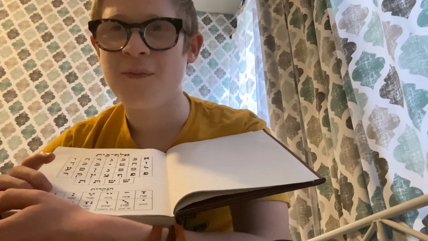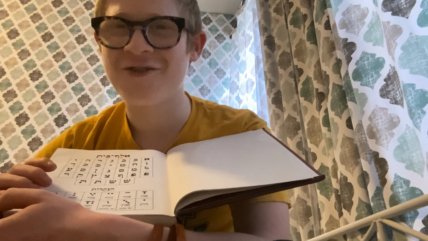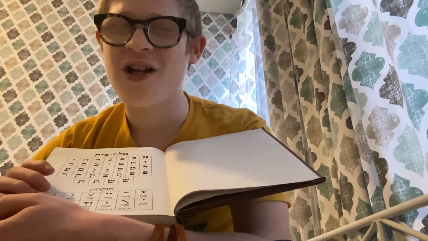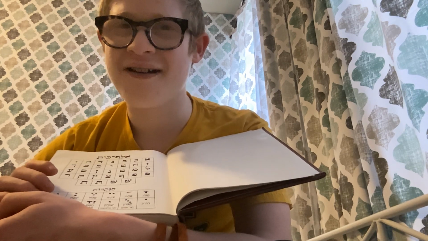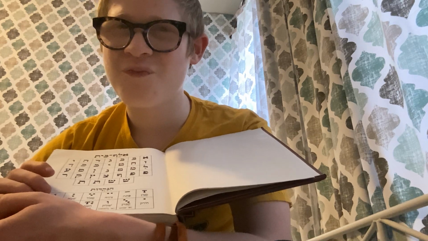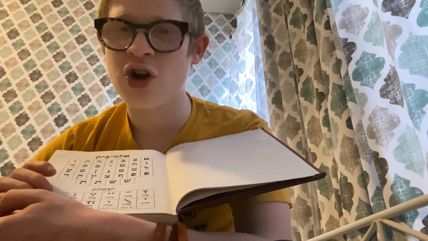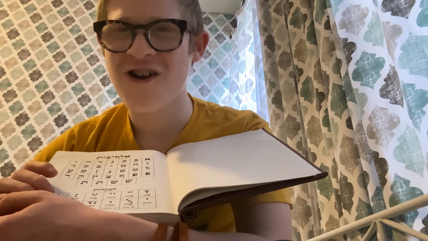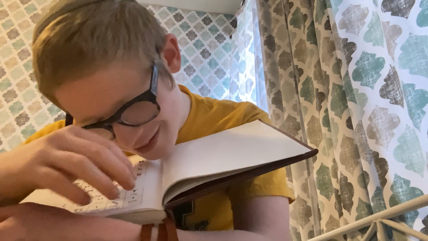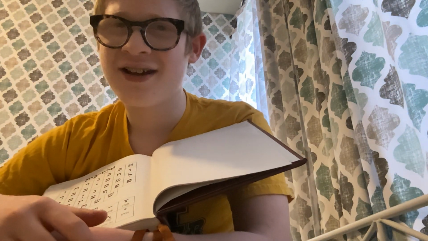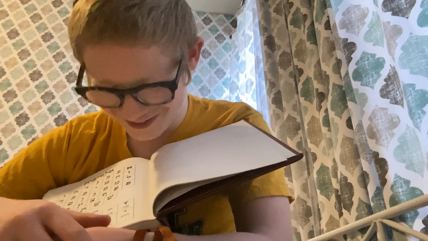Then you have the cholam, or cholam, depends whether you're Lubavitch or not. Most Lubavitch people like me pronounce it cholam with an I sound, as in ive, but most other Ashkenazim pronounce it with an O sound, as in oh no. Then you have the chirik, it's pronounced like ee, as in eek.